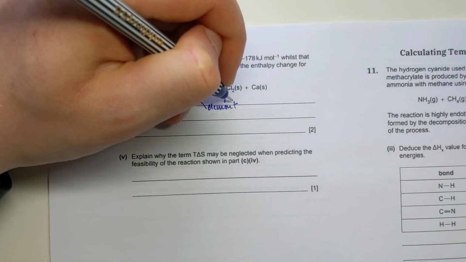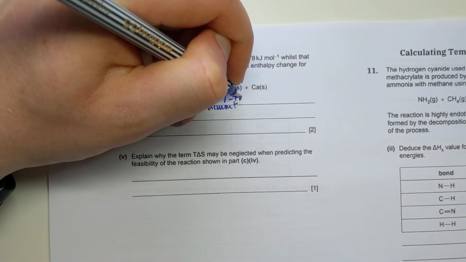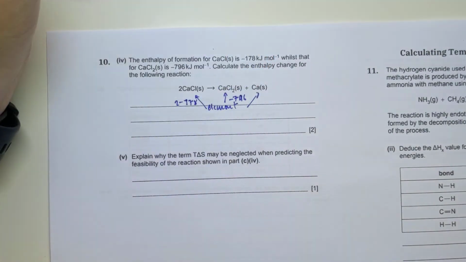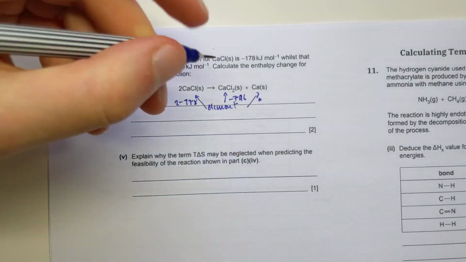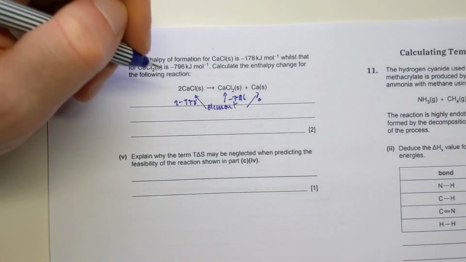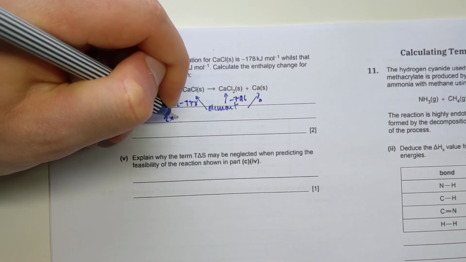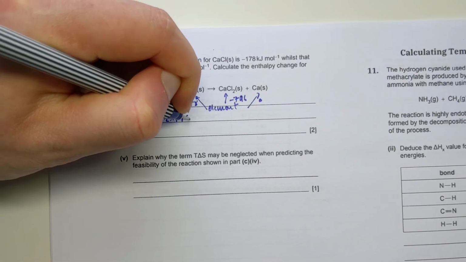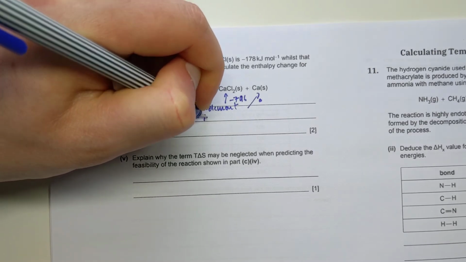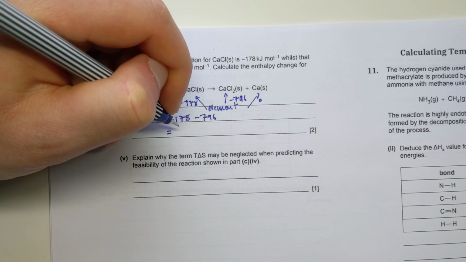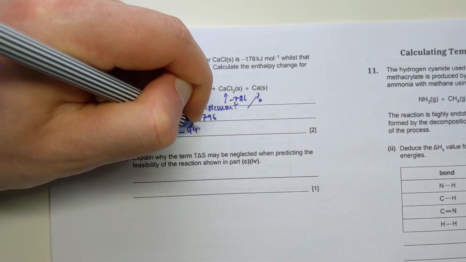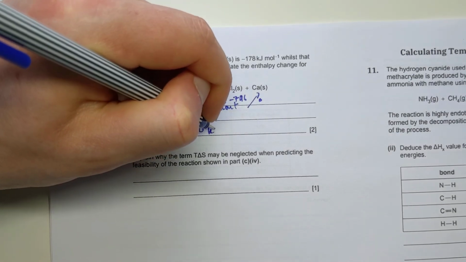CuCl2, 1 mole of it, is minus 796. Cu is just an element itself, so just 0. Need to flip this round to go from left hand side to right hand side. So we get 2 times plus 178 minus 796 will give me my enthalpy change. It comes out with a value of minus 440 kilojoules per mole.